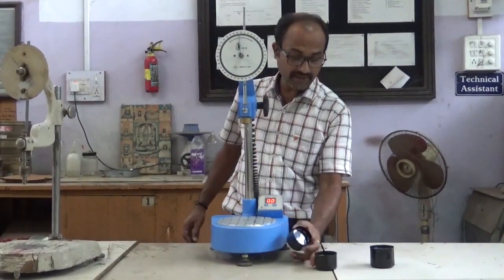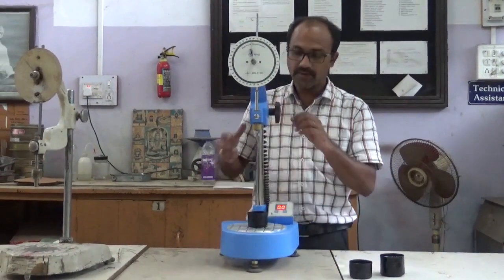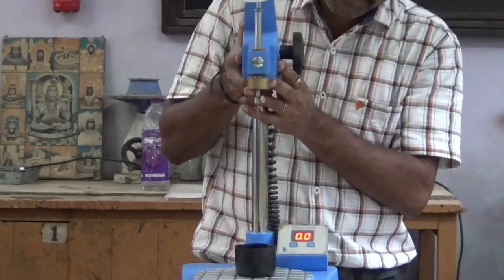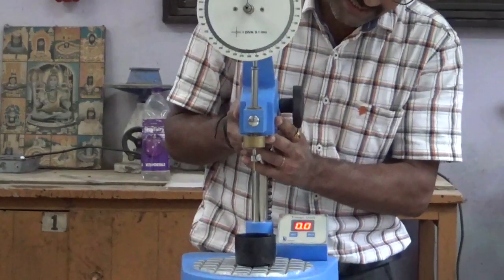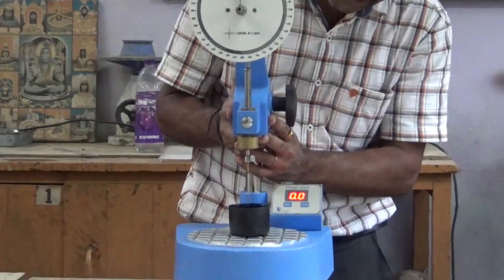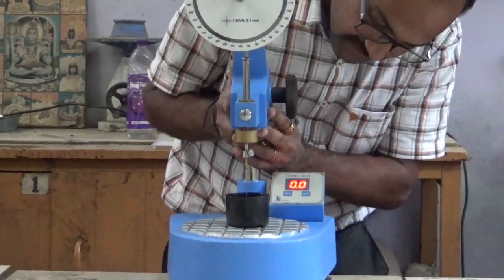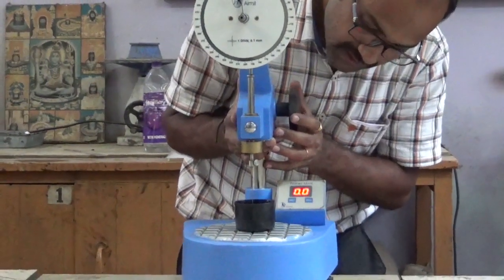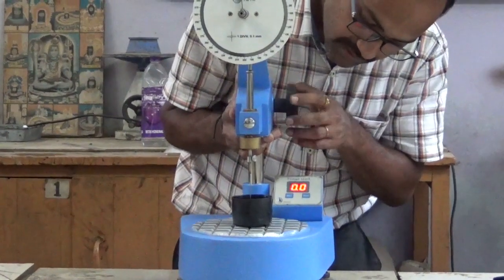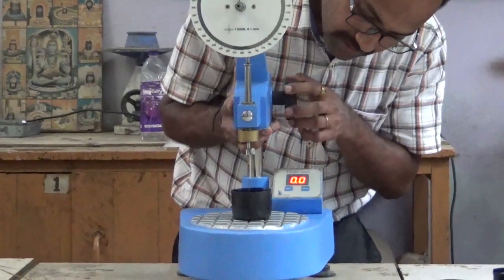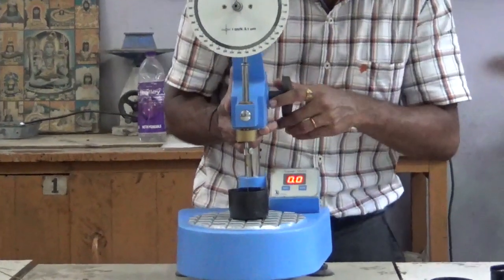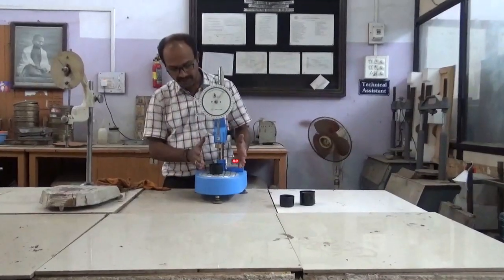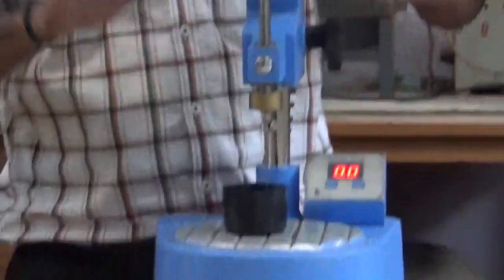So I have taken one sample and kept it on the platform, then unclamp this C-frame clamping screw and slowly bring down your needle and touch the needle to the surface of the bitumen. Okay, now our needle is just touched to the surface of the bitumen sample.